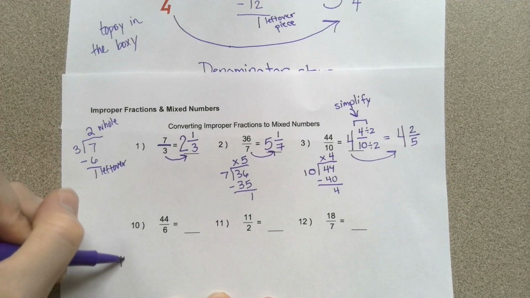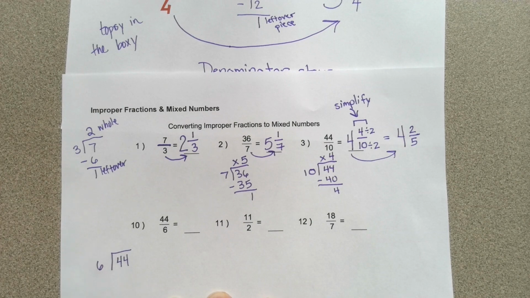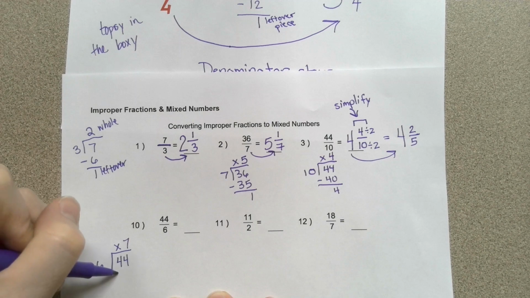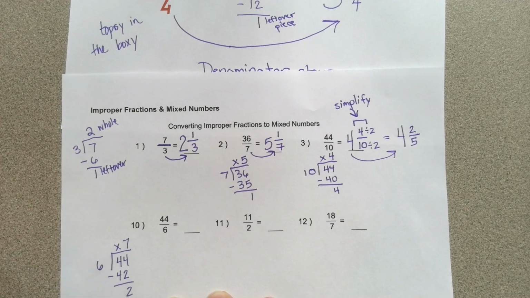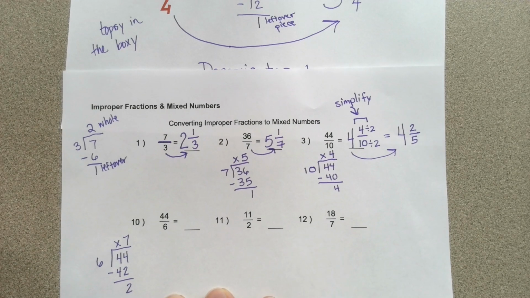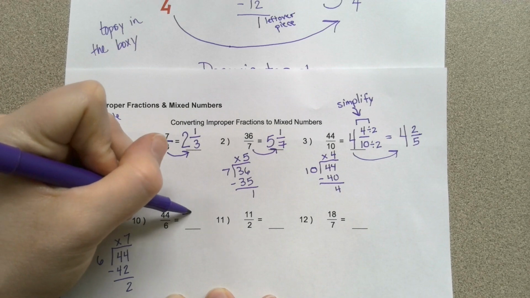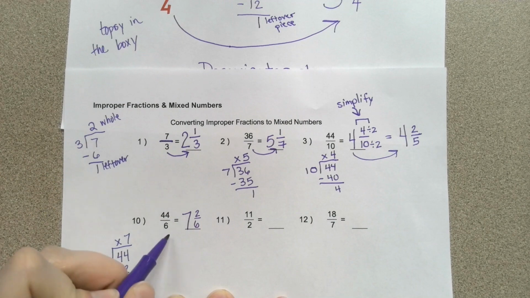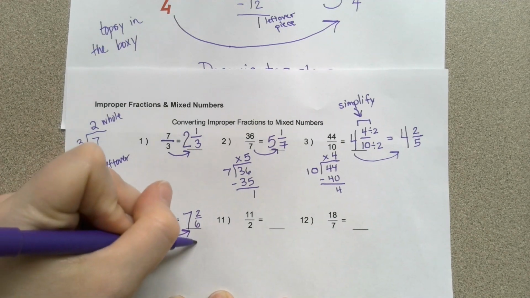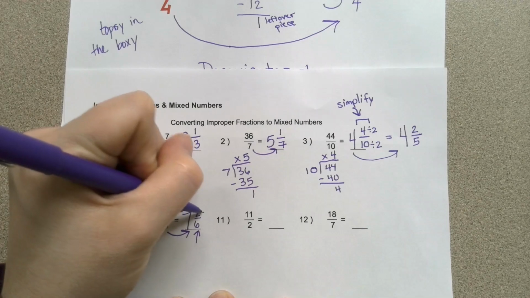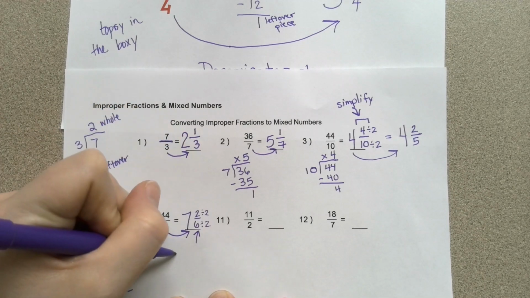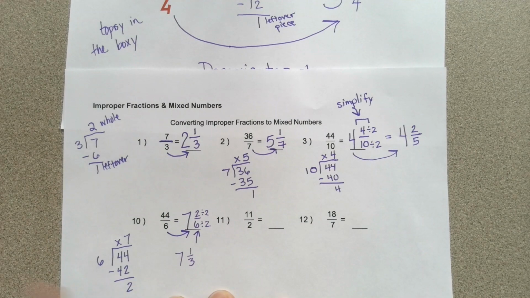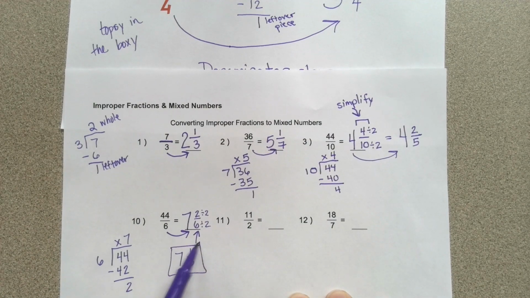Topsy in the boxy, 44 divided by 6. It doesn't go into 4, but it goes into 44 7 times. 7 times 6 is 42, with 2 left over. What would that mixed number look like? 7 and 2/6. The denominator stays the same. Again, 2 even numbers, so we would have to simplify both of them by dividing by 2, giving us 7 and 1/3 instead as our final answer.